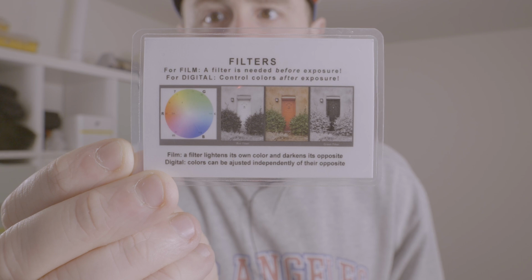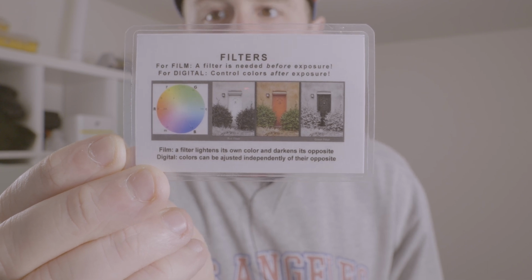And so I've got a really great example here of a little card, a cheat sheet that I received from a workshop that I did for large format photography by Alan Ross, who's an amazing printer and photographer and does some incredible workshops. You can see here some really great examples.